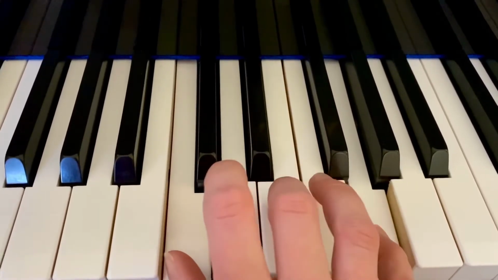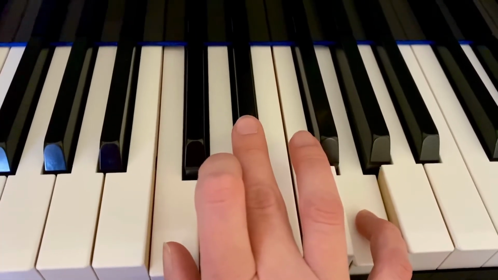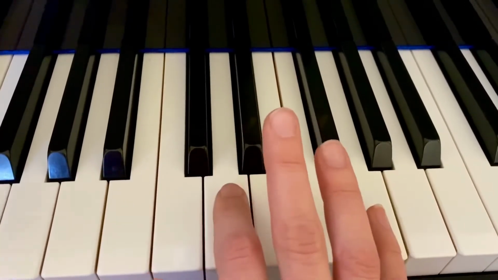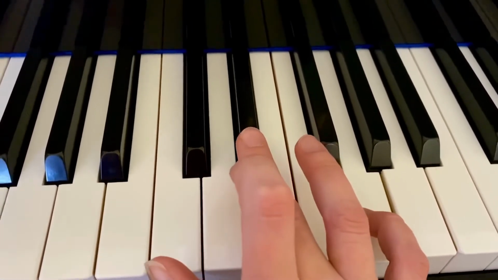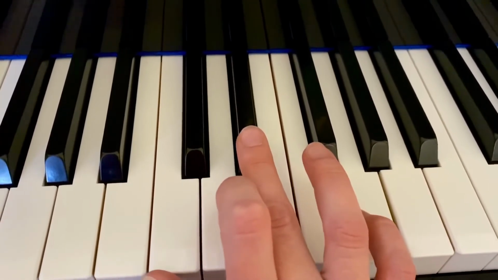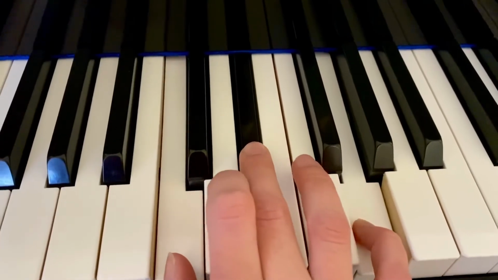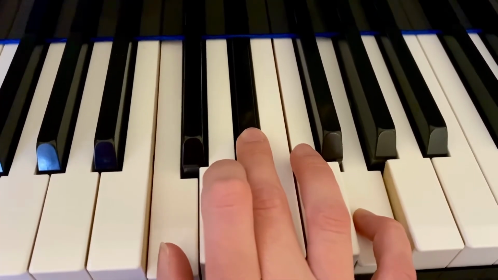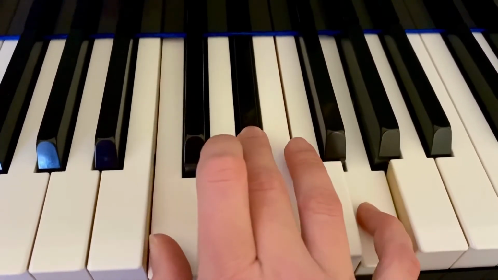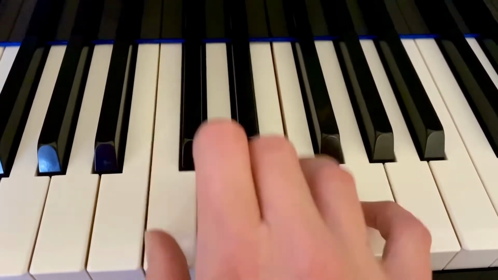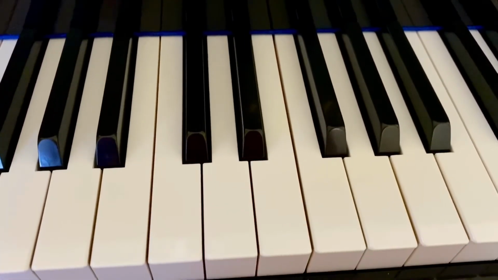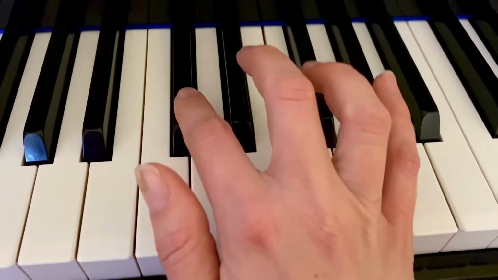Anytime you're expecting a note here and you go down, you refer to it as flat. If instead I was expecting to hear a D and I went up, it would be D sharp. But that's not what's happening here. We're expecting E, go down to E flat. That's why it's referred to that way. So this is the parallel minor to C major. Happy, sad, pretty much.